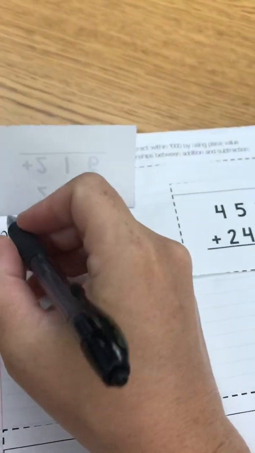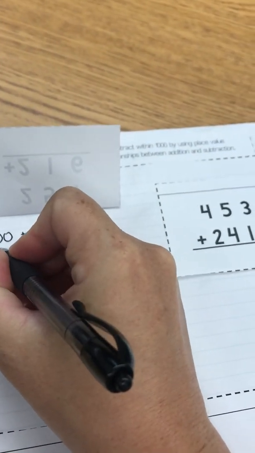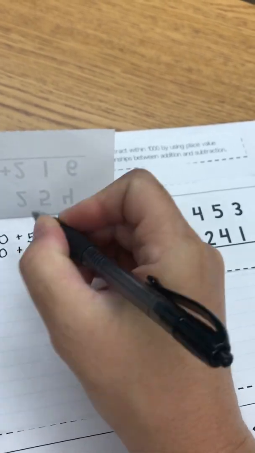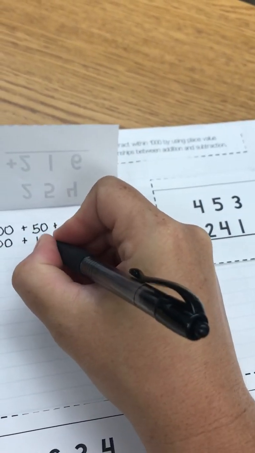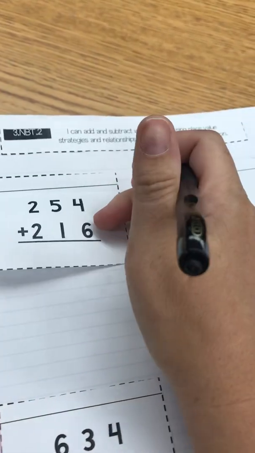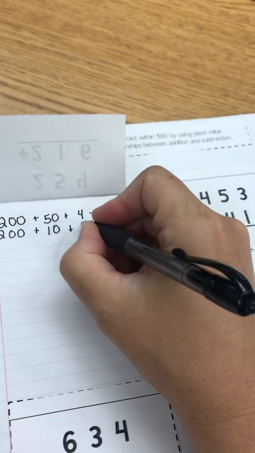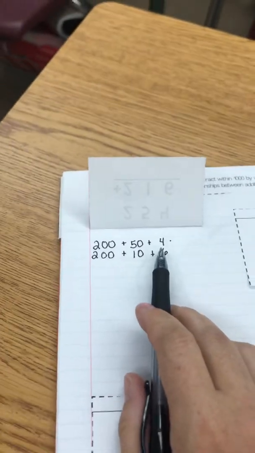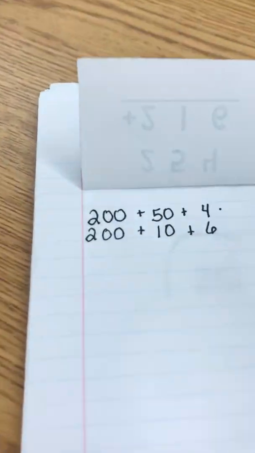So that means we have another 2 in the hundreds place, plus that 1 in the tens place gives us a value of 10, plus 6. So this is what our problem looks like in expanded form. Now we are going to get a total of these, so we're going to put our plus sign out here, and I'm going to draw my line.